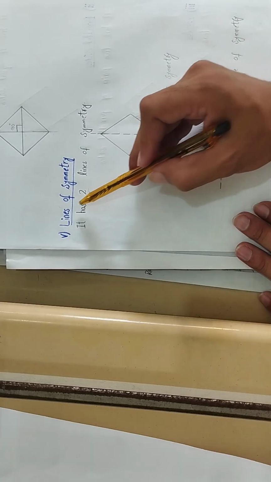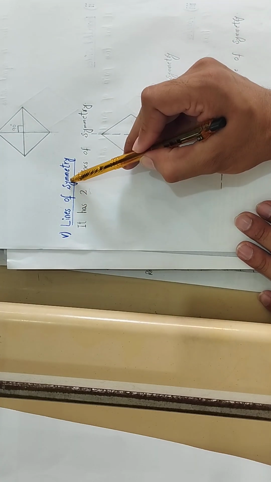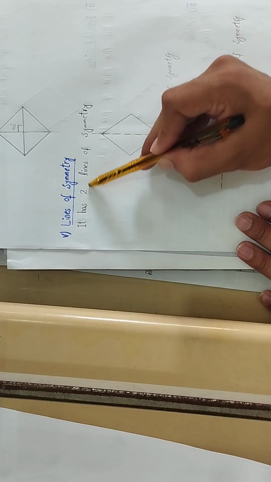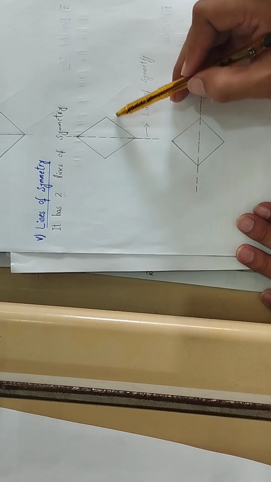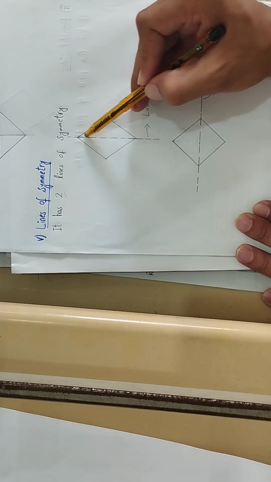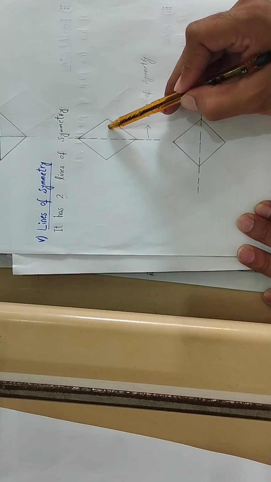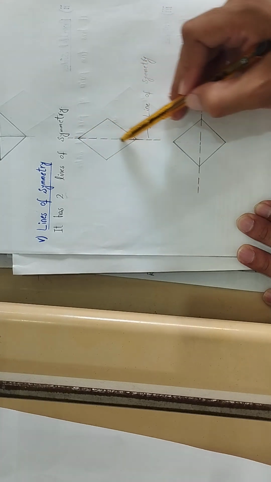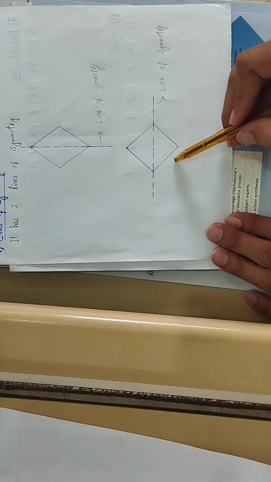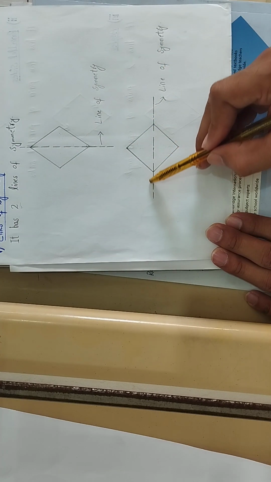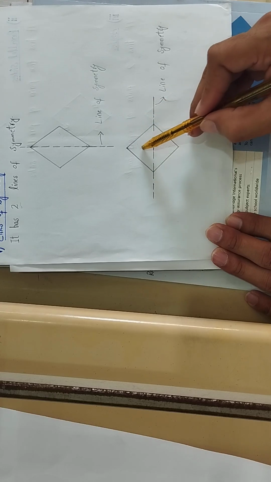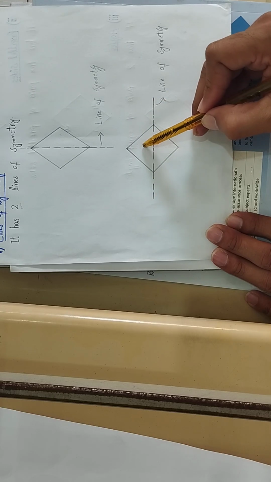Now the fifth property is how many lines of symmetry a rhombus has. It has 2 lines of symmetry. You can see that we can draw a line like this. It divides the rhombus shape into 2 equal parts. It means this one is a line of symmetry, and in this shape we can draw a line like this. It is dividing the shape into 2 equal parts.